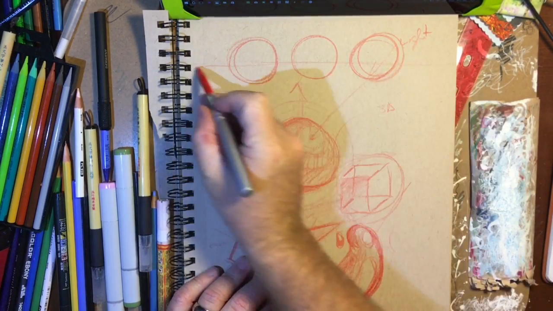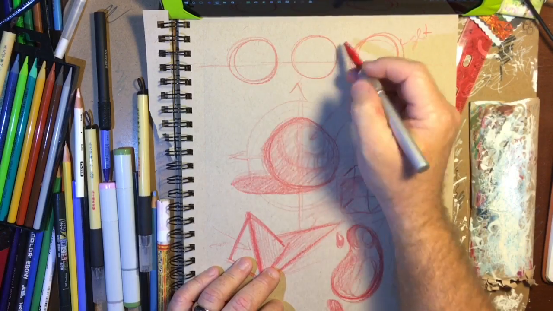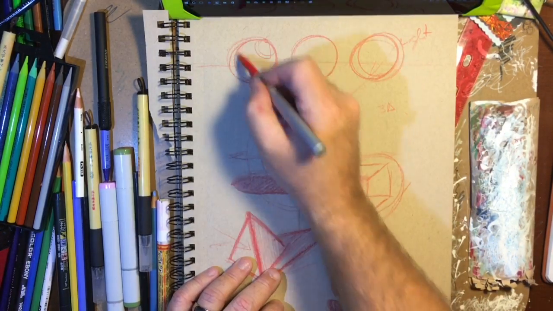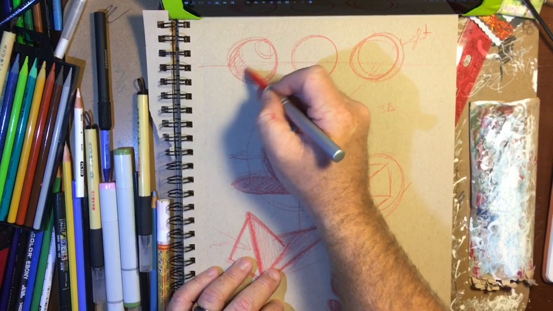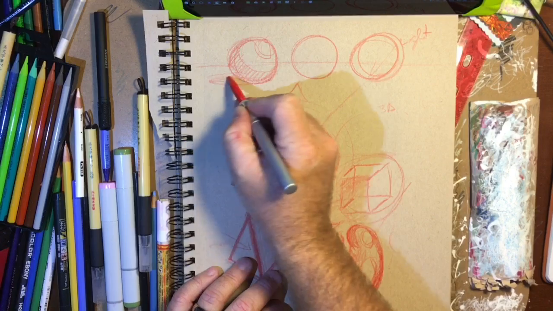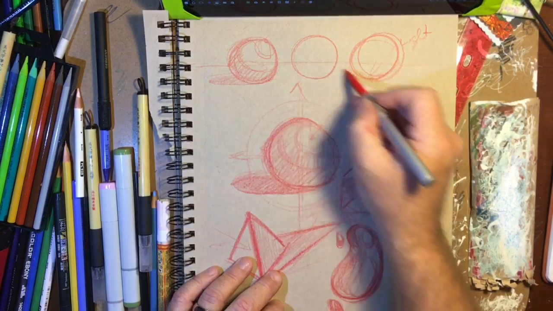I'll have my horizon line. Let's say the light's coming from here, which is what I just did here. So we'll have our highlight here. I'll have the shadow here on the sphere, and then I'll have my simple cast shadow here. Pretty simple. And then I'll move on to the next one.